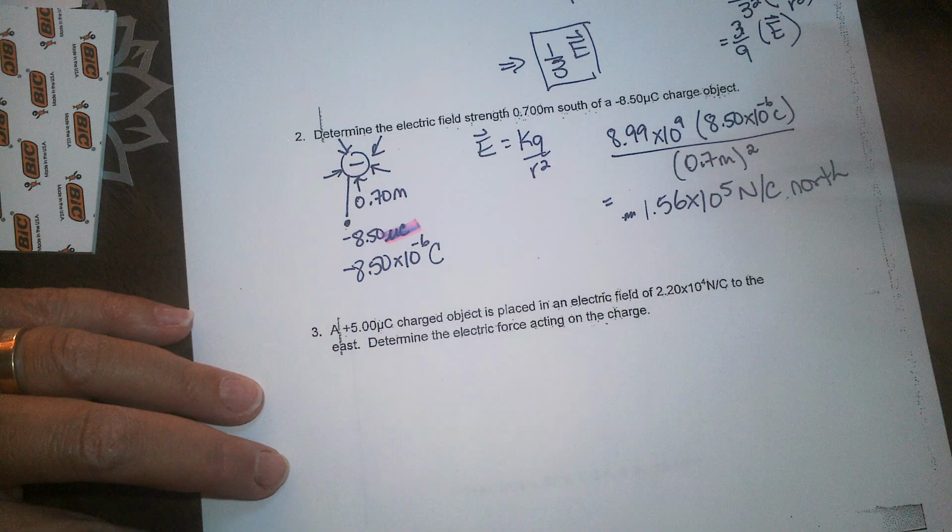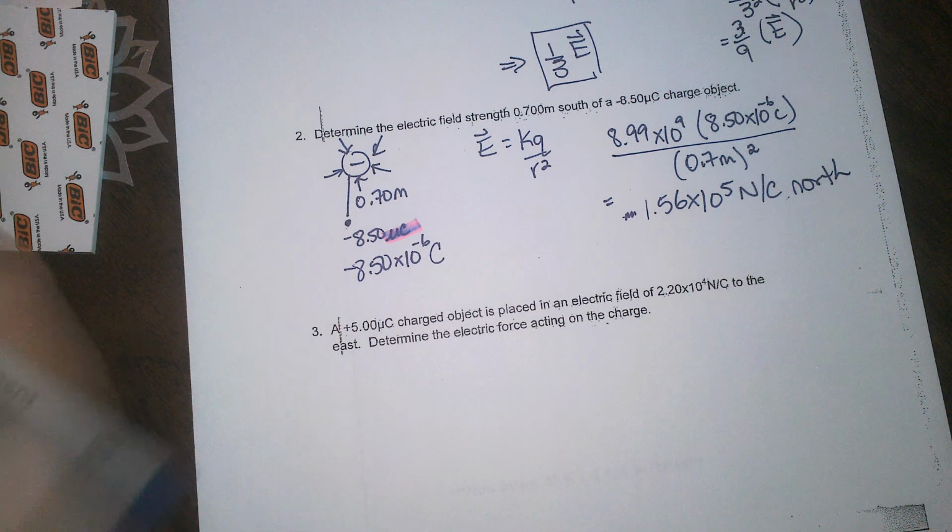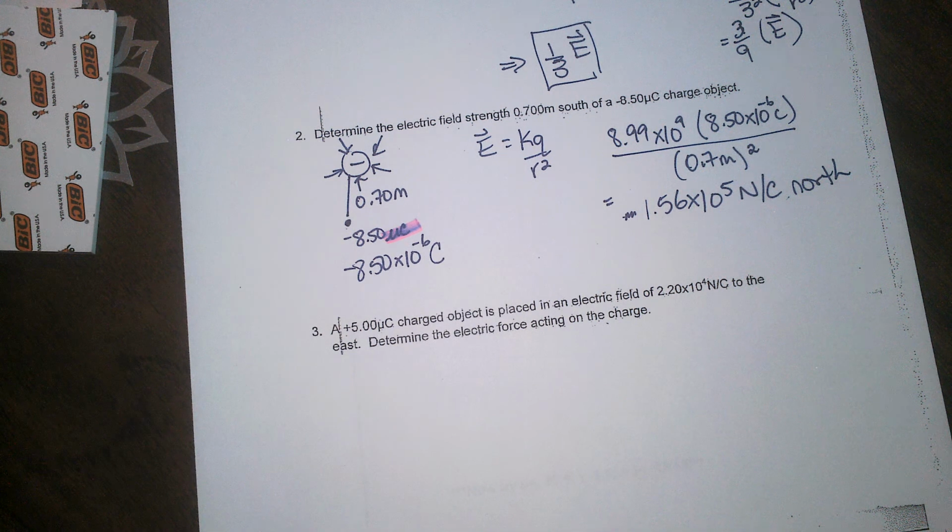And we don't put the charge up front, if it's positive or negative. Okay, because we know that in our world, south is a negative value, but the point creating the source is already south of. So the electric field strength is going to flow up towards the negatively charged object, which is north.